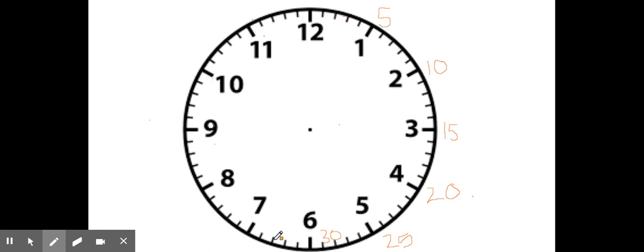31, 32, 33, 34, 35. At 7, we're at 35 minutes. 36, 37, 38, 39, 40 minutes. 41, 42, 43, 44, 45. At the 9, we're at 45, and this we also say a quarter till, and we'll talk about that more on another lesson. 46, 47, 48, 49, 50 minutes. 51, 52, 53, 54, 55 minutes.